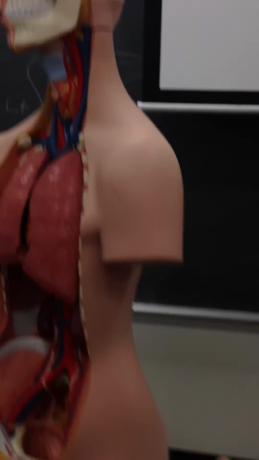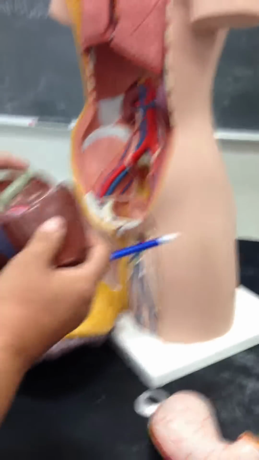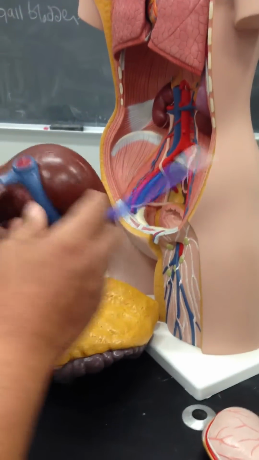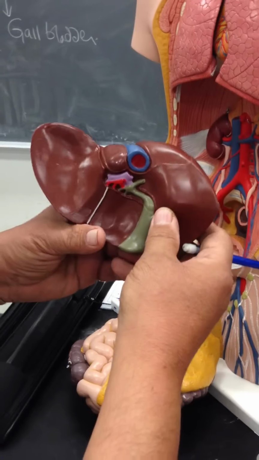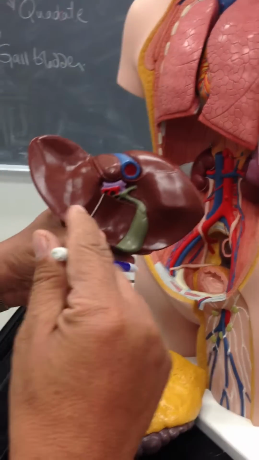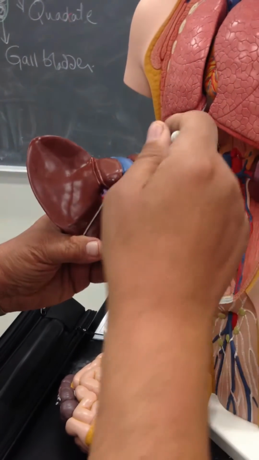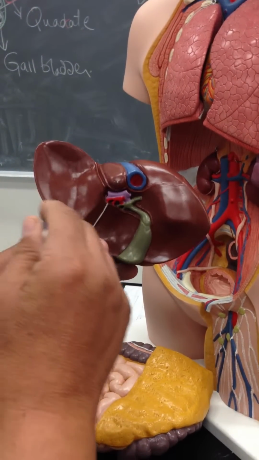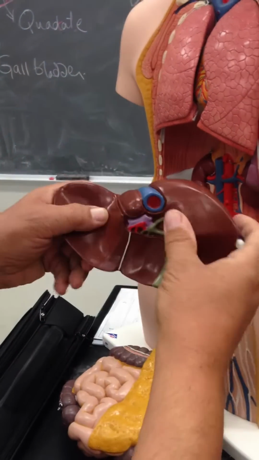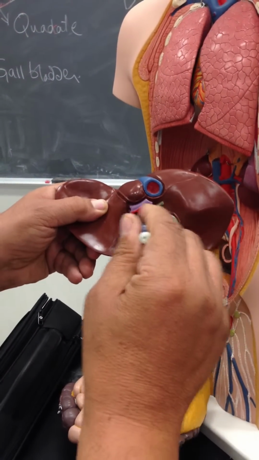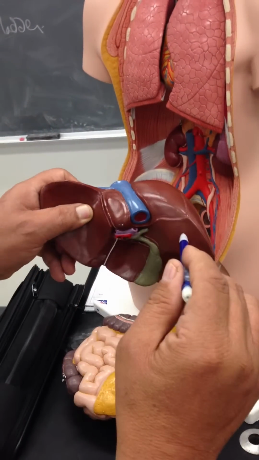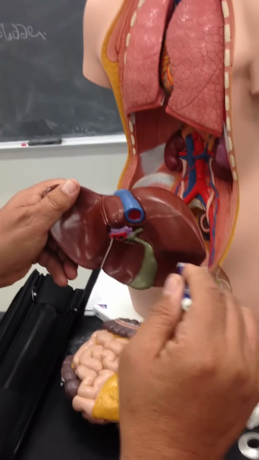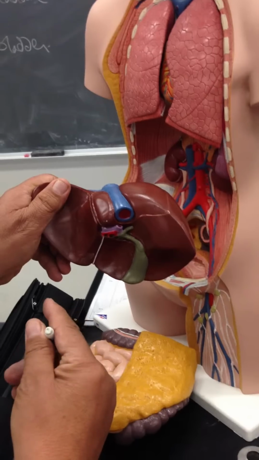The next organ is going to be the liver. The liver is made of 4 lobes. The 4 lobes that make the liver are: this is the huge right lobe, this is another lobe called the left lobe, and then we have the quadrate lobe, quadrangular in shape, and then we have the caudate lobe. All these structures are on the inferior surface of the liver.